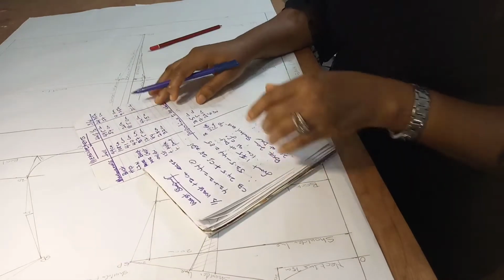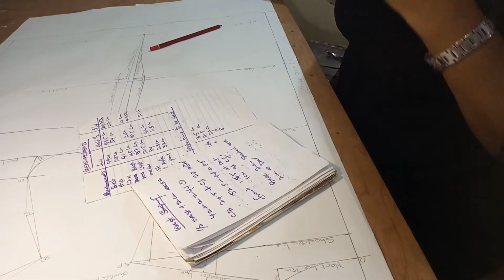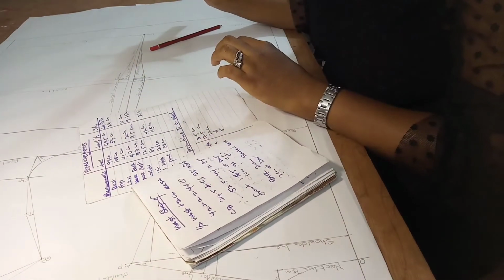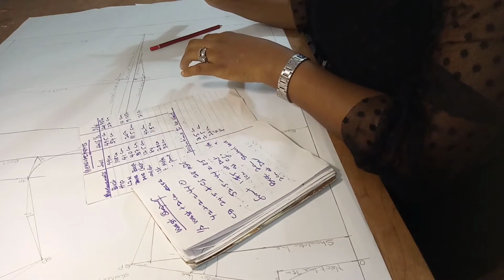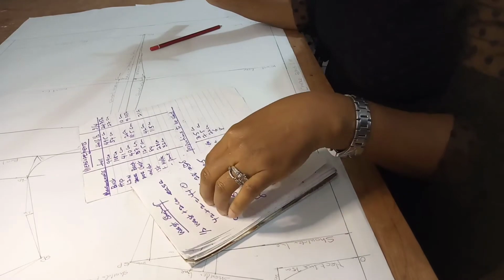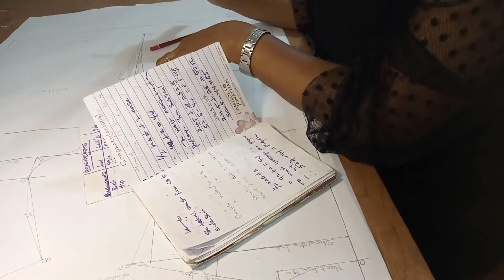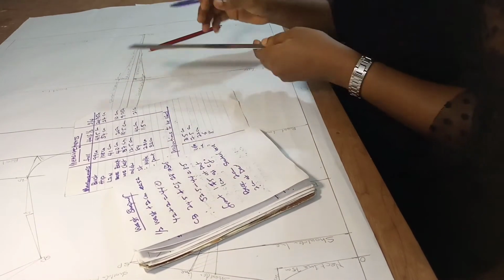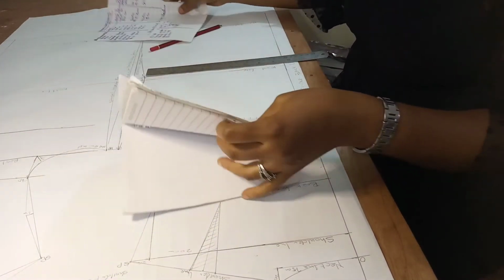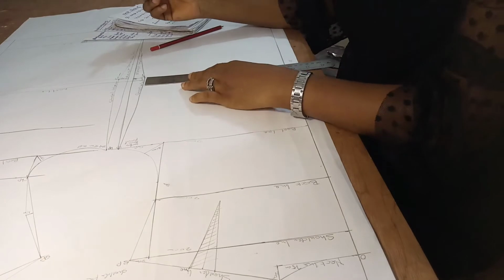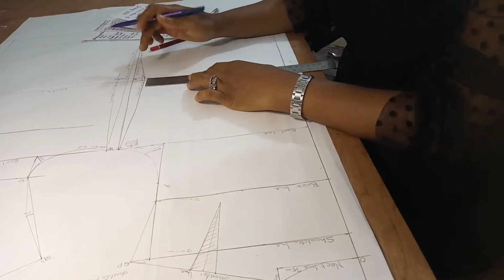So now I need to get the difference between the original waist measurement and the one I have on my pattern. How do I go about that? I'm going to measure from my CB line to my shaped underarm seam.